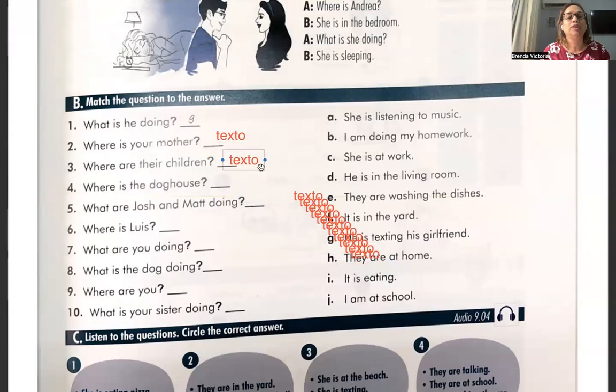What is your mother doing? Where are their children? I'm sorry. What is he doing? Where is your mother? Where are their children? Where is the dog house? What are Josh and Matt doing? Where is Luis? What are you doing? What is the dog doing? Where are you? And what is your sister doing?